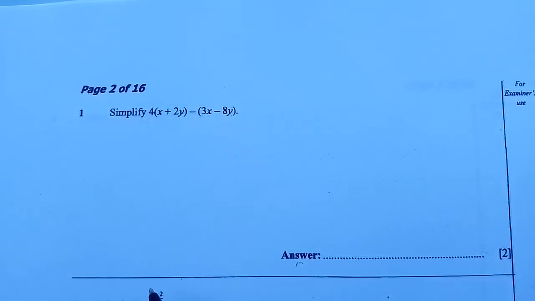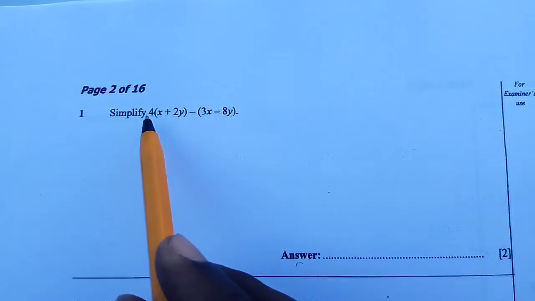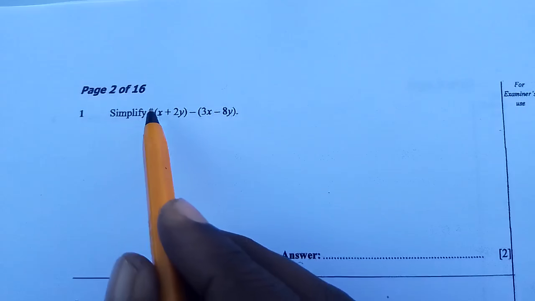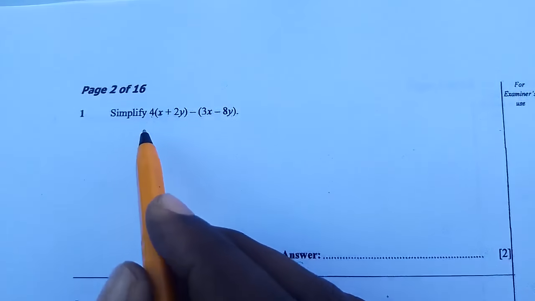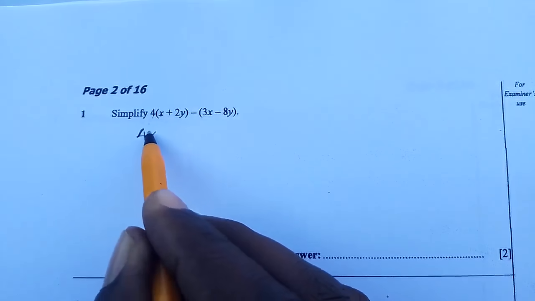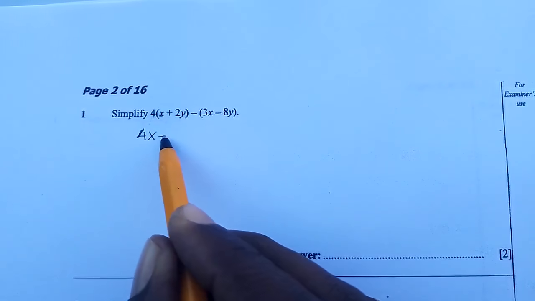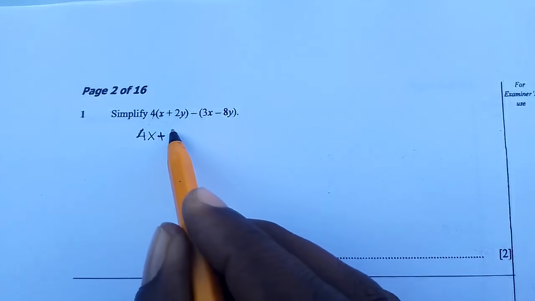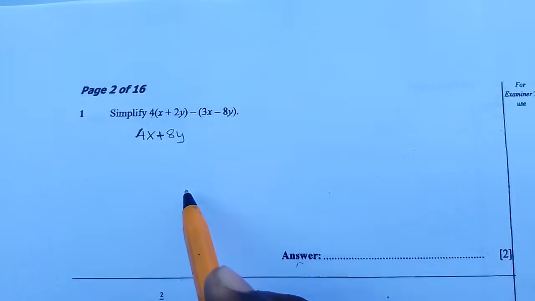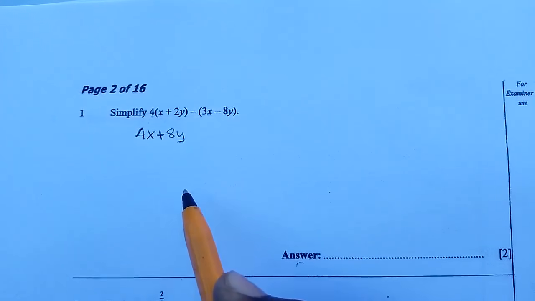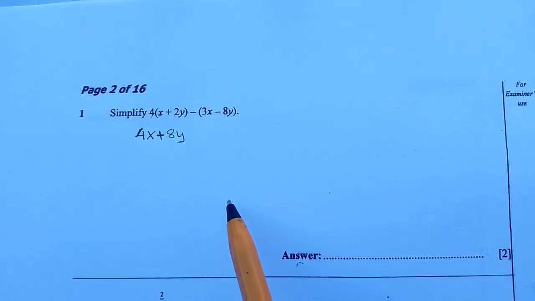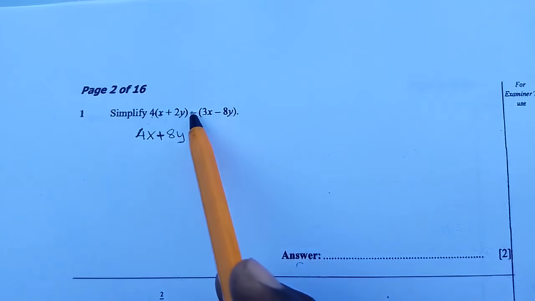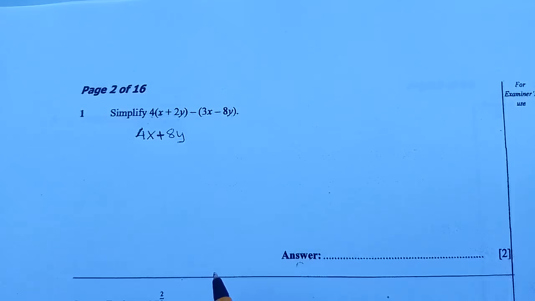So the first thing you need to do is to deal with the brackets. You are going to multiply 4 times x, it is 4x, then plus 4 times 2y, it is 8y. Then you get this negative, you start multiplying with everything in the bracket.